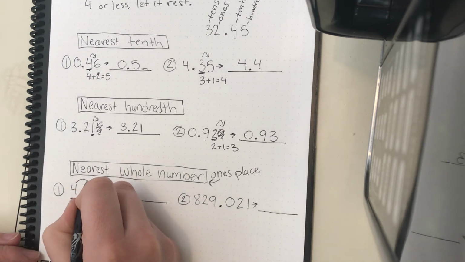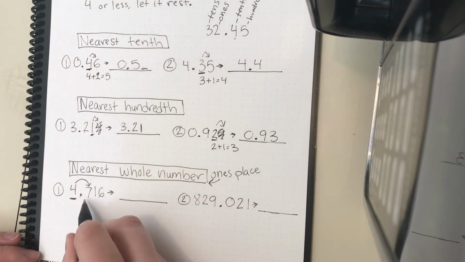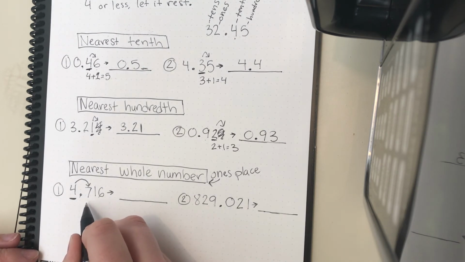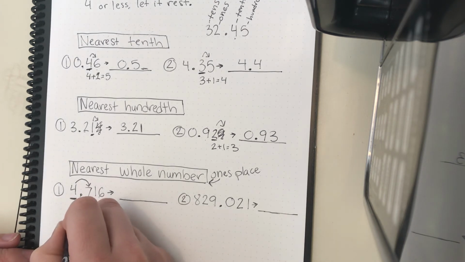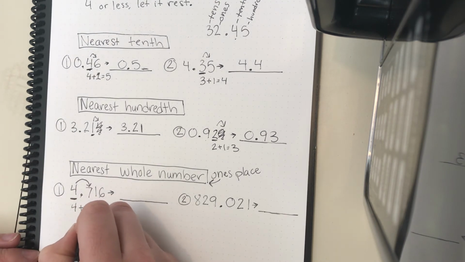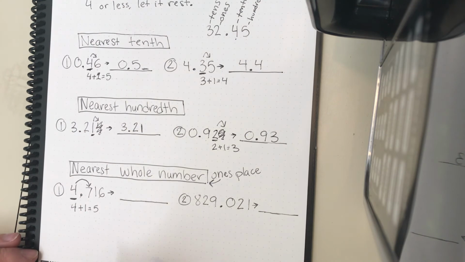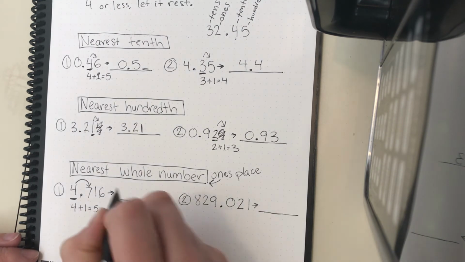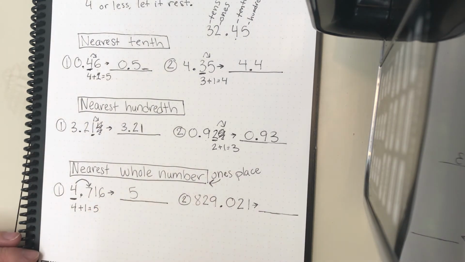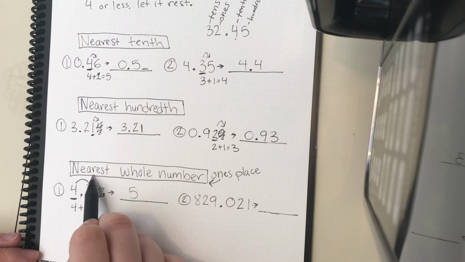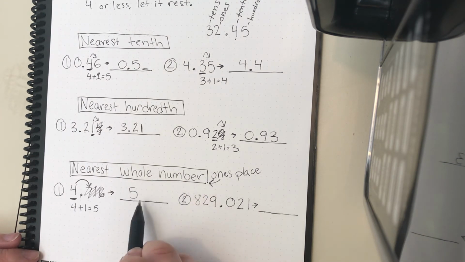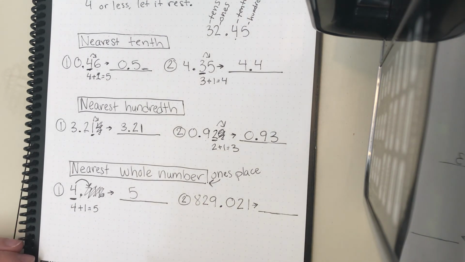So I'm going to go over the decimal and look next door at the tenths place. 5 or higher, add 1 more. 4 or less, let it rest. Well, it is a 7, so it's higher than 5. So I'm going to add 1 more, which gives us 5. And that is all we need to put. There shouldn't be anything after the decimal when we're rounding to the nearest whole number. Nothing coming after the decimal.